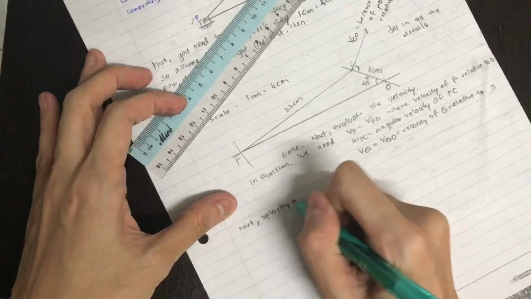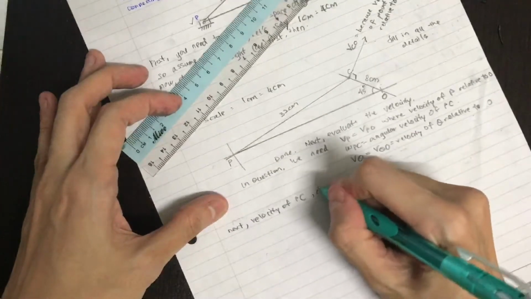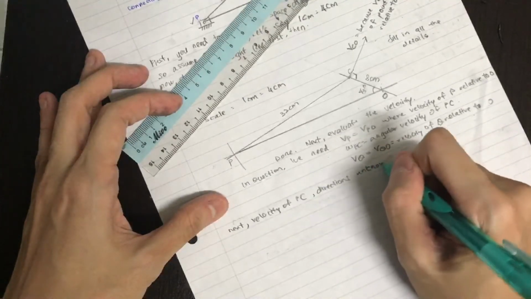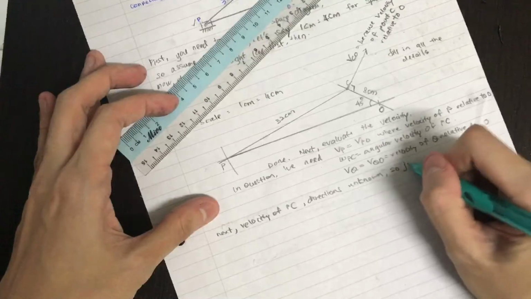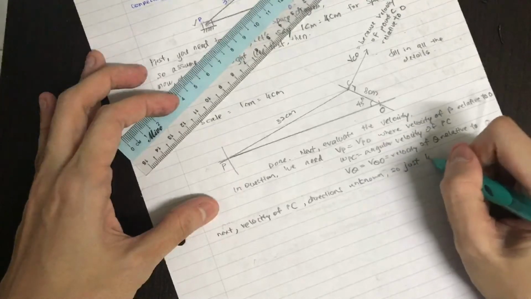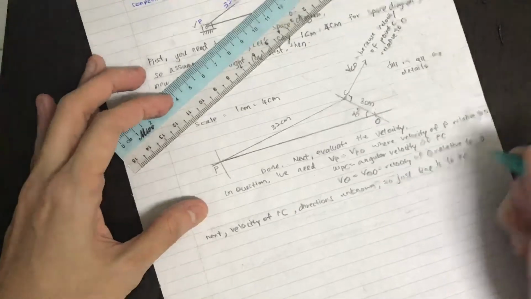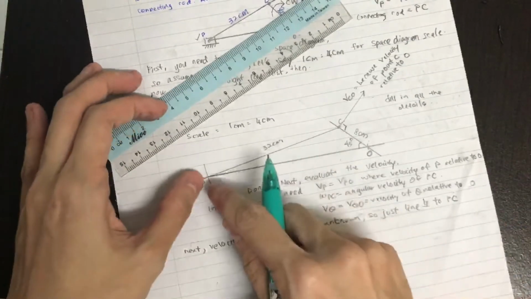Next it's drawing the line of the velocity of link PC. The direction is unknown since the angular velocity is not given. Do not assume the direction yourself. It's just a line perpendicular to PC.